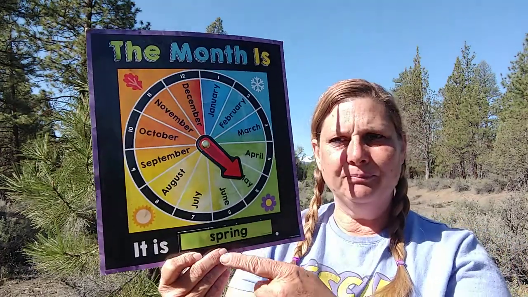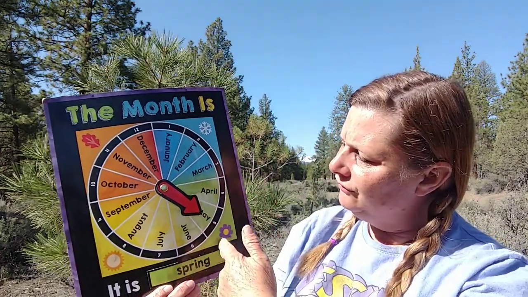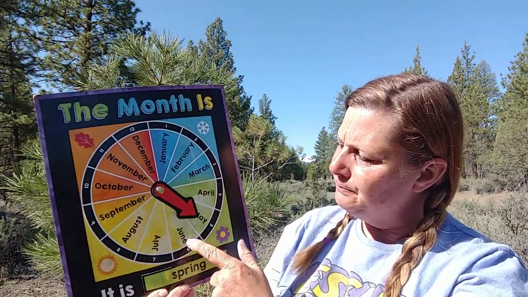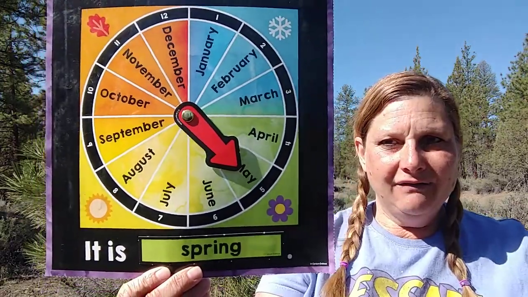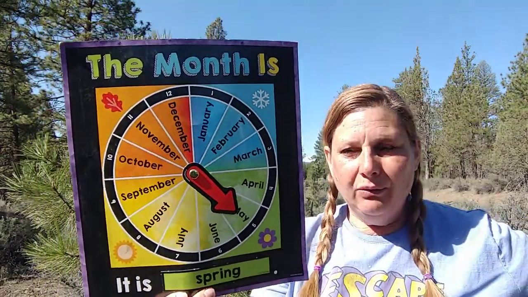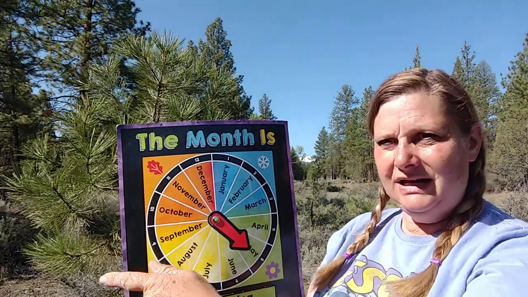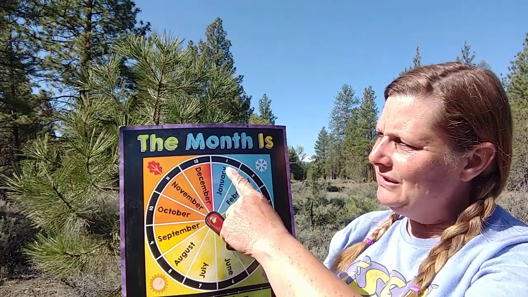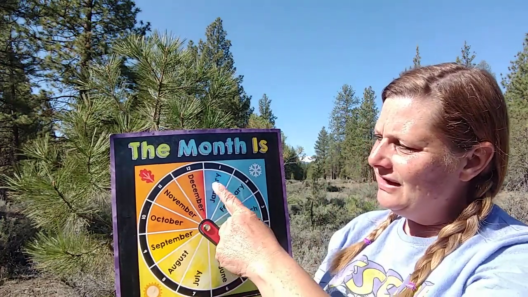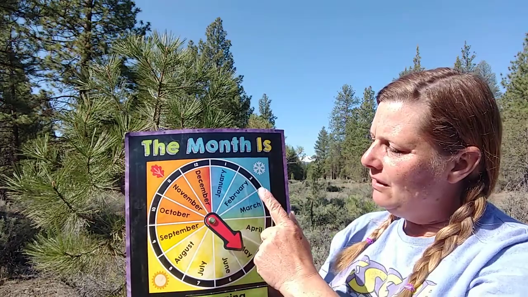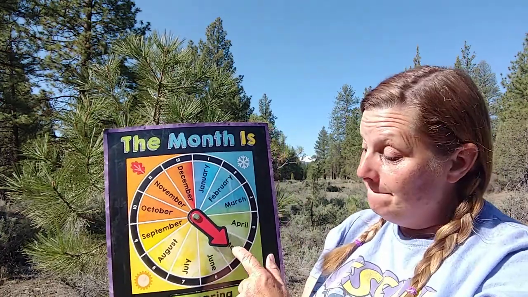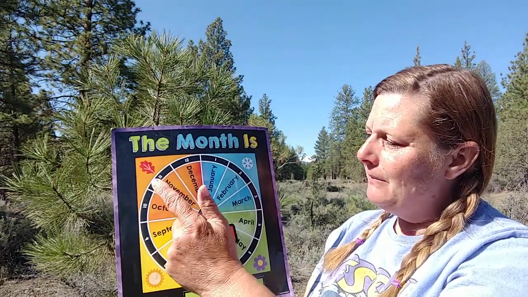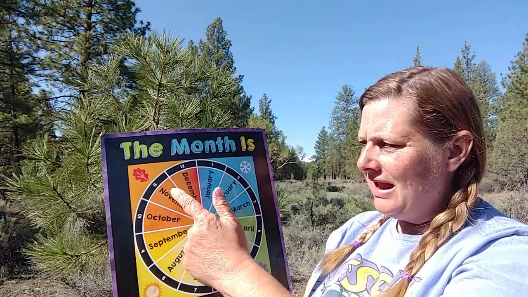So we wait until spring to do our planting, don't we? Spring is our season. And if you see right here, our square that has 1, 2, 3 months in it, we are right in the middle of spring, and we know that there are 12 months in a year. There's January, February, March, and April, May and June, July and August, September and October, November and December.